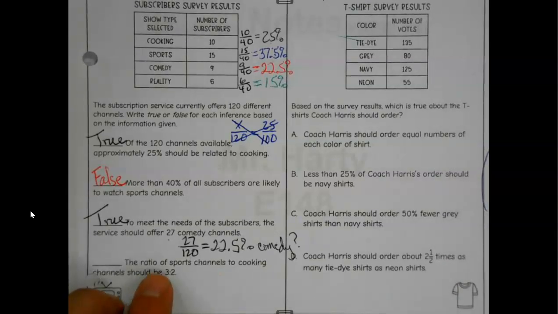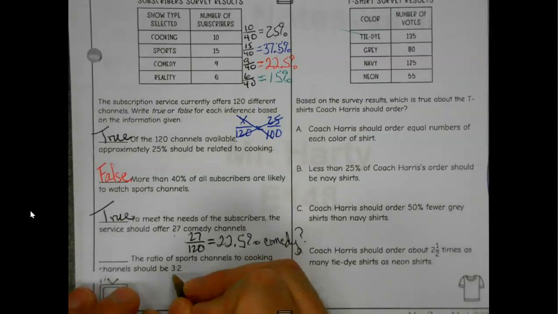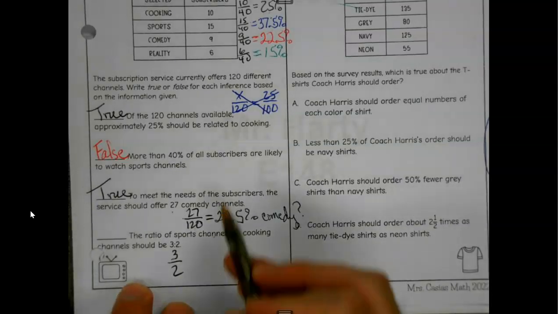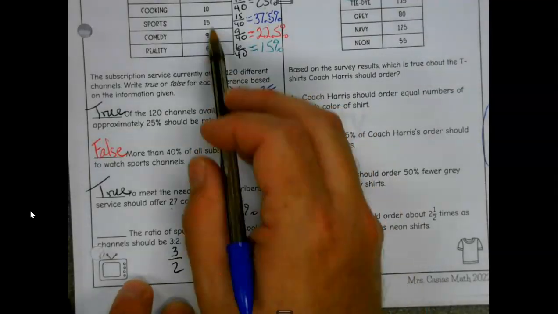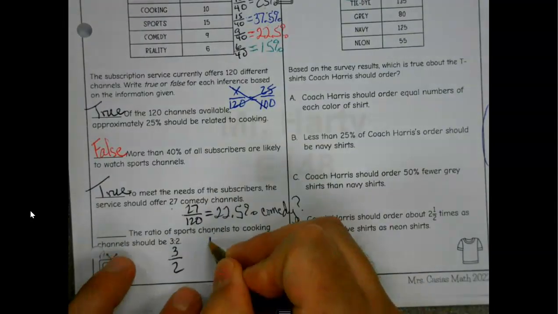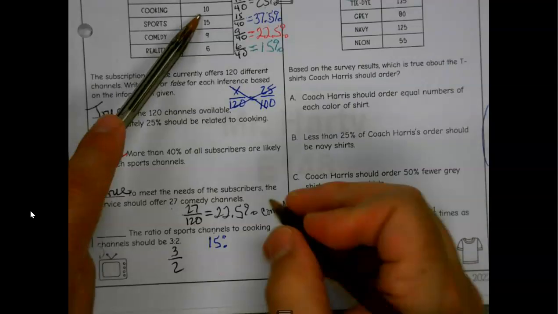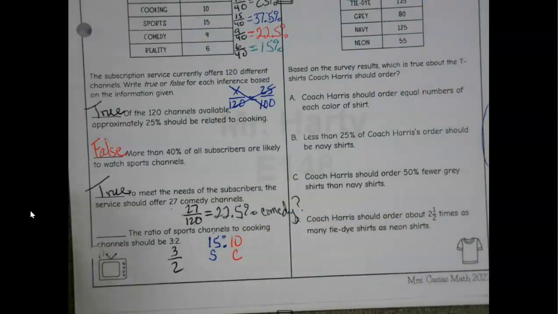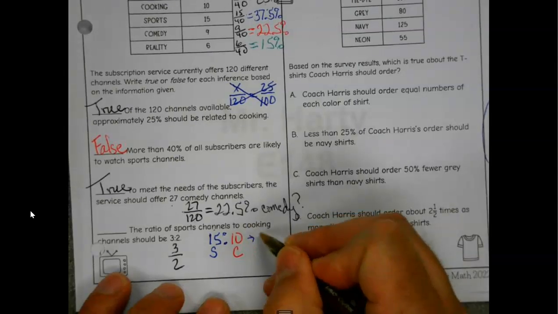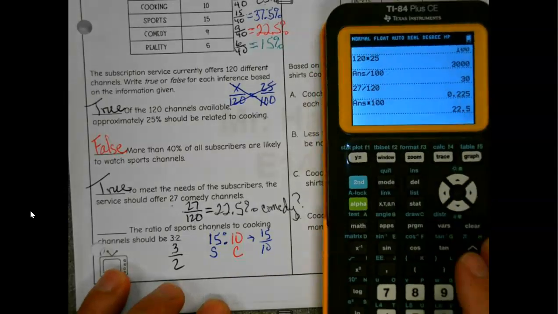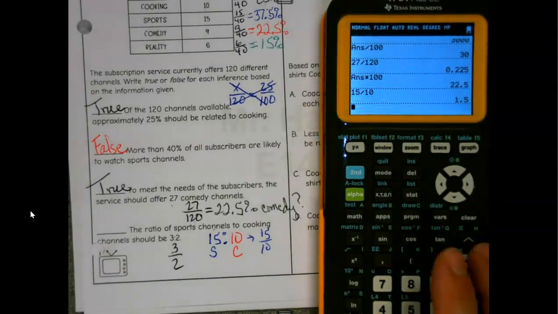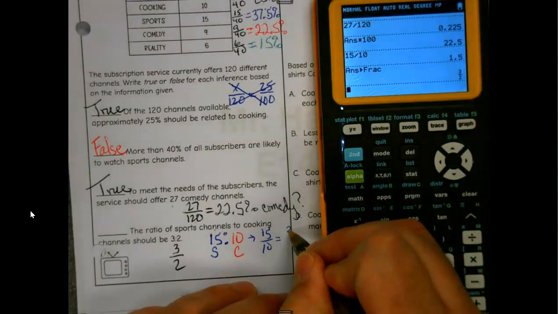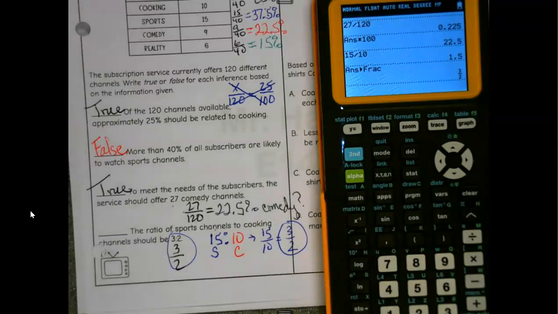The ratio of sports channels to cooking channels should be 3:2. Now remember, we can write this in fraction form too, and that's important here because sports channels, okay, now you're like, Hardy, that's not the channels, that's the number of subscribers. But work with me here. So if I do sports to cooking, so if I take that 15 to 10 and I make it a fraction and I reduce it on the calculator. Now I don't want 1.5, that doesn't really help me. But we talked about how we can do math, enter, to get the simplest one. And I get the same fraction that I did with the ratio there.